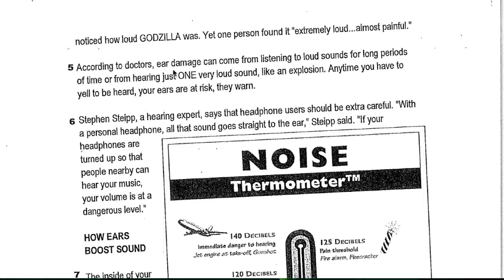According to doctors, ear damage can come from listening to loud sounds for long periods of time, or from hearing just one very loud sound, like an explosion. Anytime you have to yell to be heard, your ears are at risk.